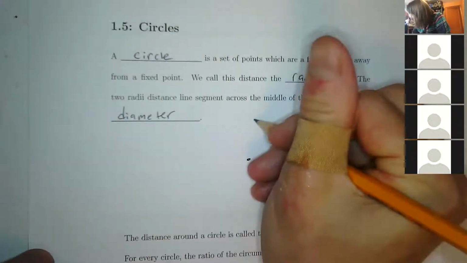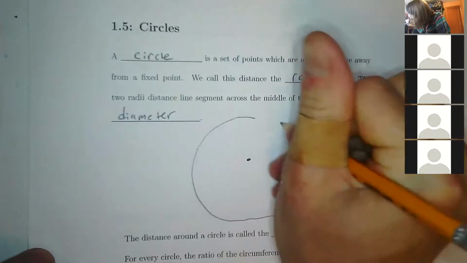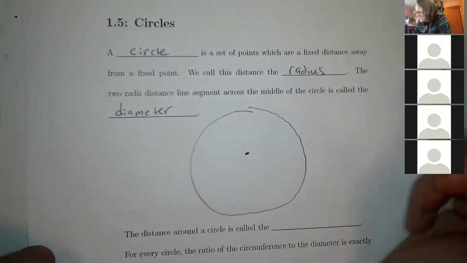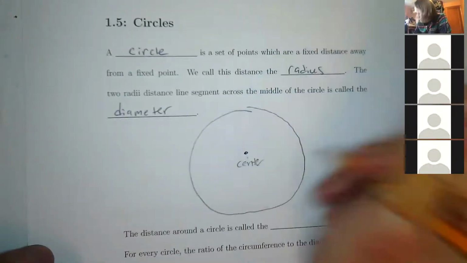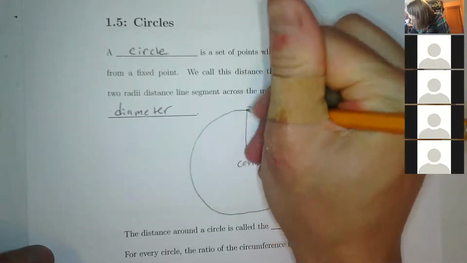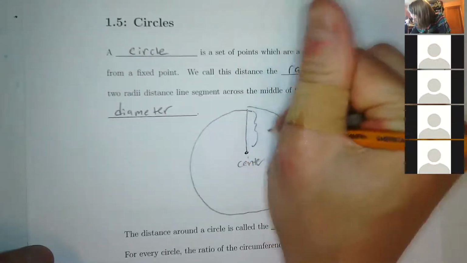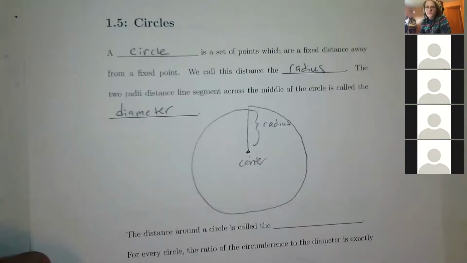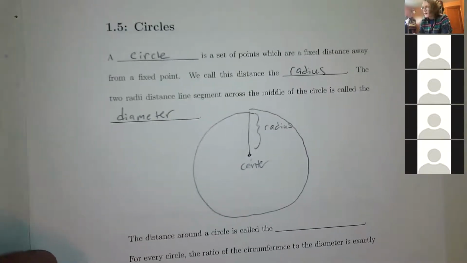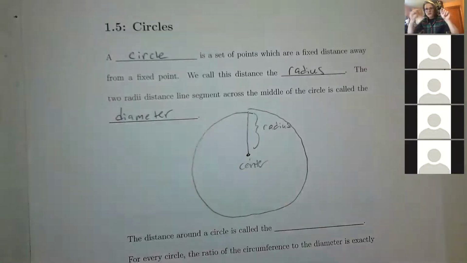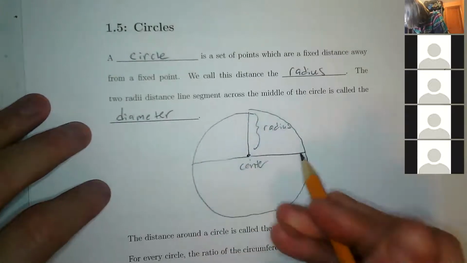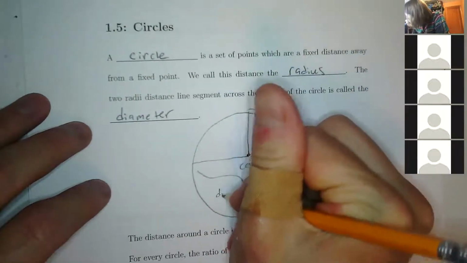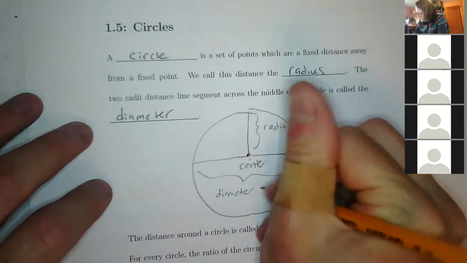I'll use pencil because I can't not make a mistake. All circles are approximations. It's a really bad circle, but forgive me. So this is my center. And then I have a radius. And so the radius is the same on the entire circle. And then if you take two radii and you put them next to each other, you'll get a line segment across the center of the circle. So if I put a line segment like here, this is my diameter, which is 2 times the radius.